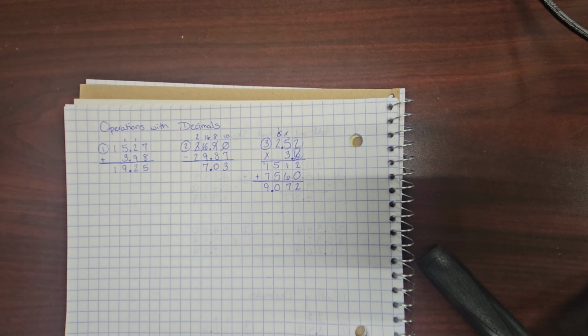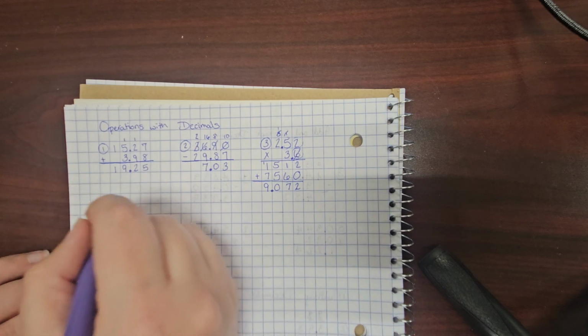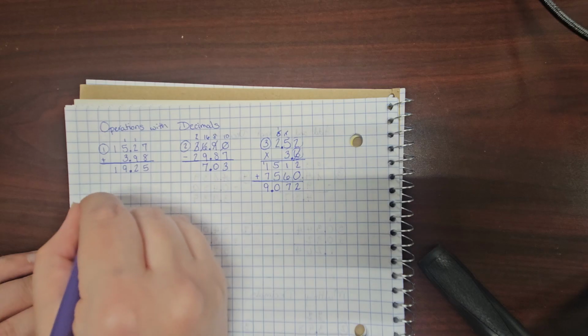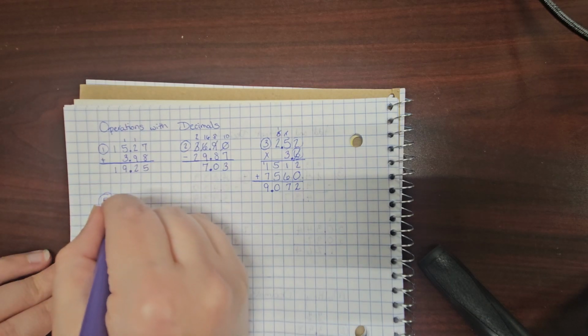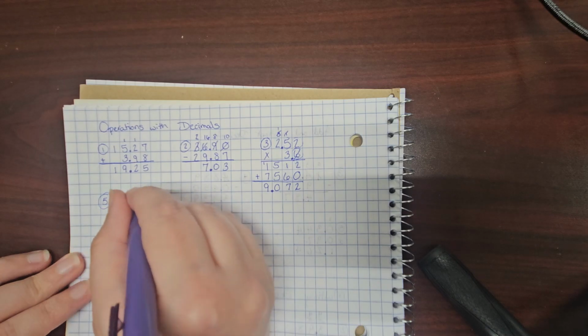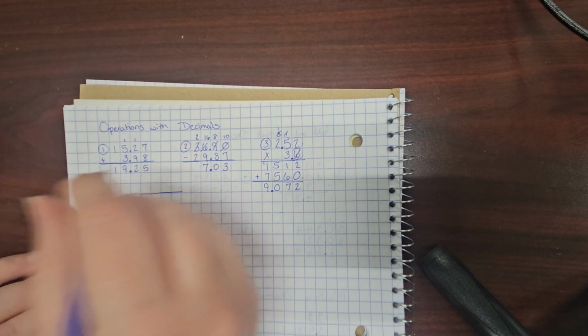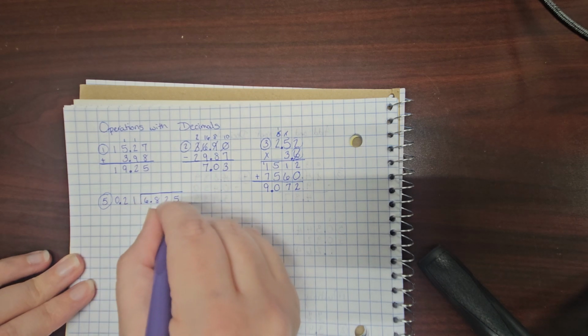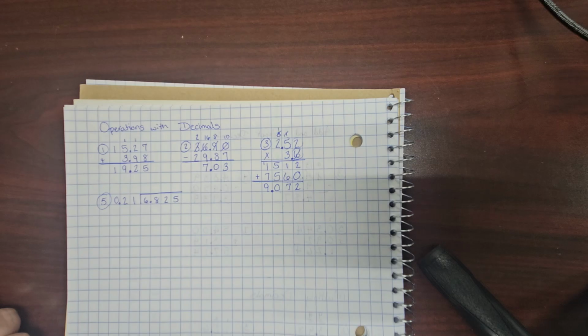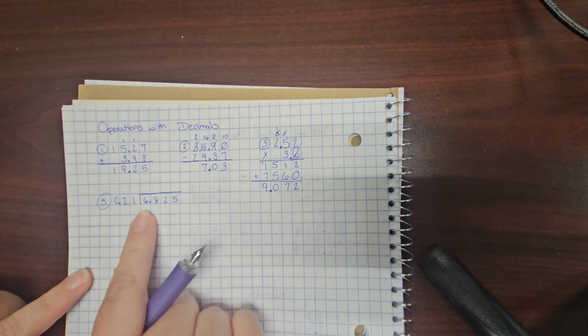And honestly, let's see. I could do either one. So we'll just go ahead and do number 5. And that is 6 and 825 thousandths divided by 21 hundredths. So that's 0.21 on the outside and 6.825 on the inside.